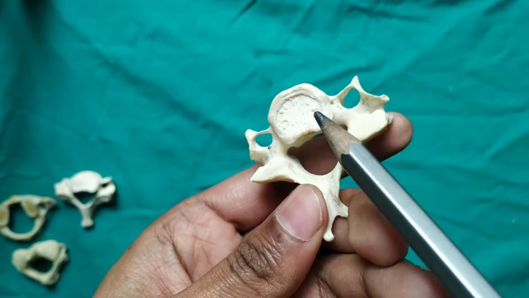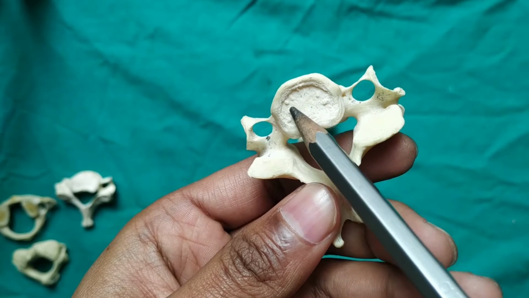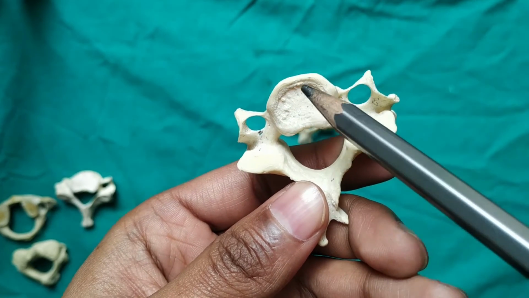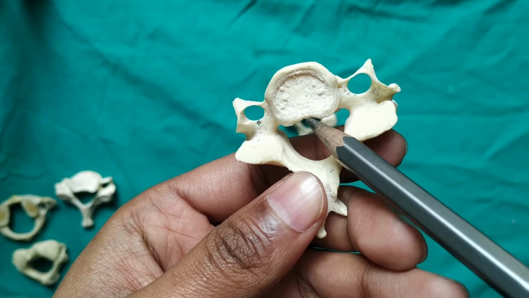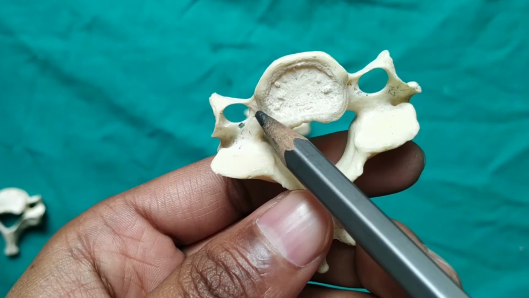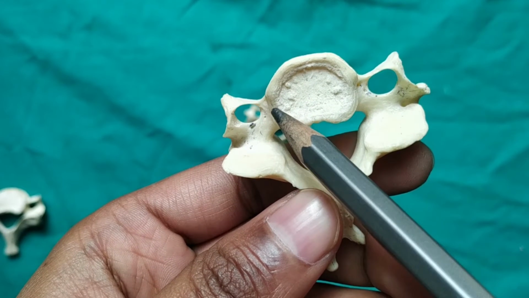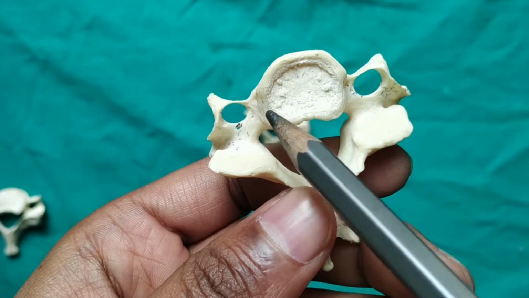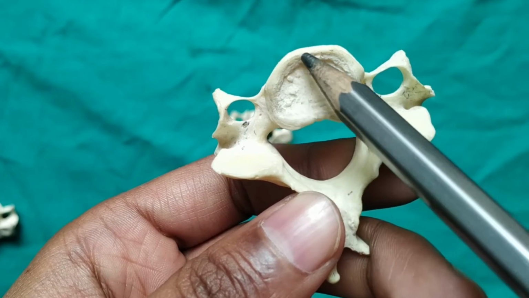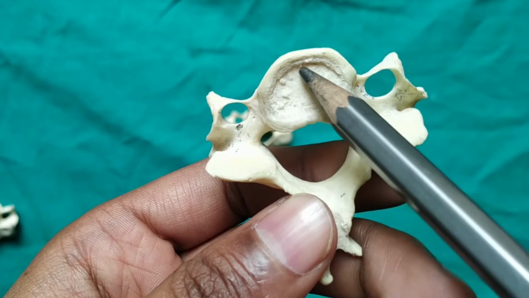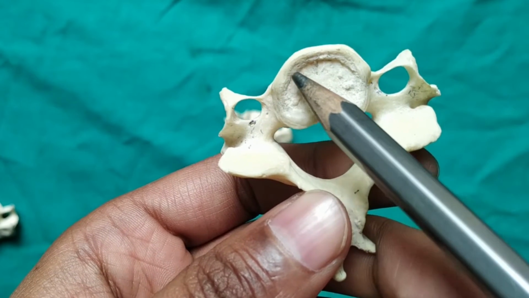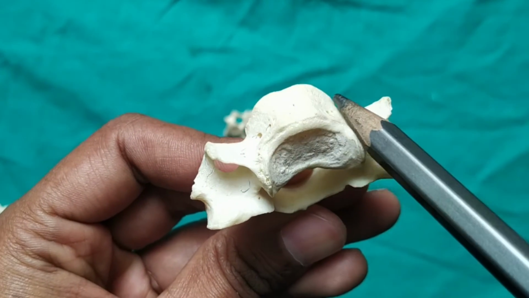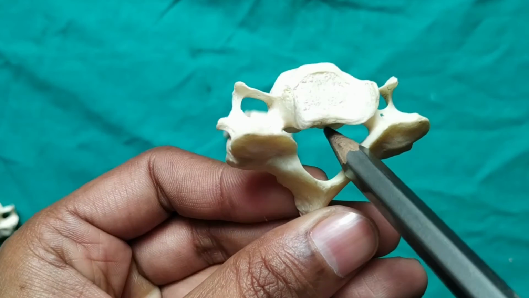Then the inferior surface of the body is saddle shaped, being convex from side to side, and anteroposteriorly it is concave. The lateral borders are beveled and form the synovial joint with the projecting lip of the next lower vertebra. You can see here the lateral border which is beveled, and the anterior border projects downward and may hide the intervertebral disc. Then the anterior and posterior surface: this is the anterior surface of the body and here this is the posterior surface of the body.